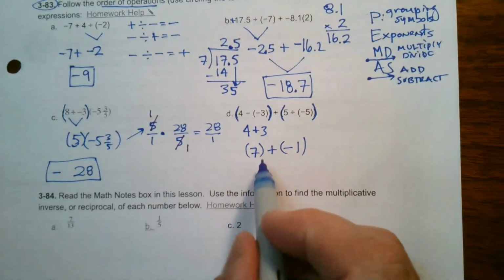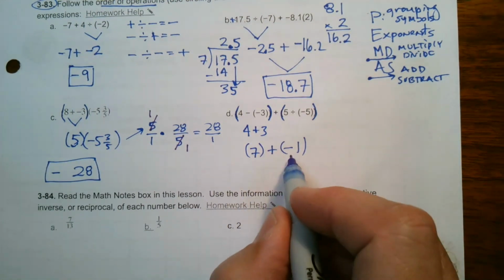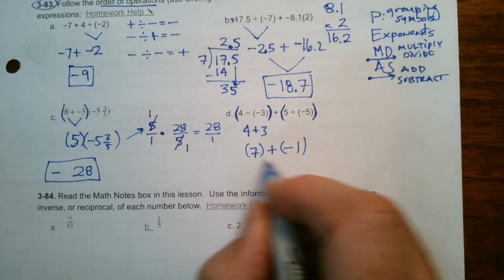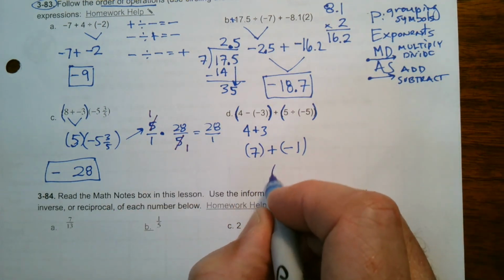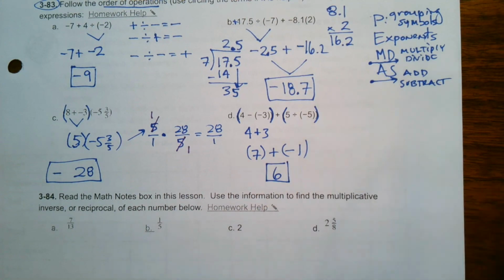So I have a 7. So I'll finish my last step on addition. 7 plus negative 1. Opposite signs. You basically have some cancellation there, so it's subtraction. And I have more positive, so I get a positive 6 as a final answer.